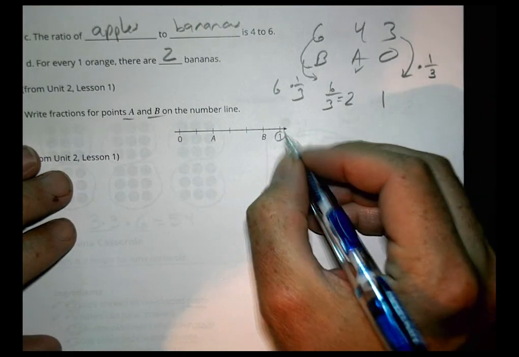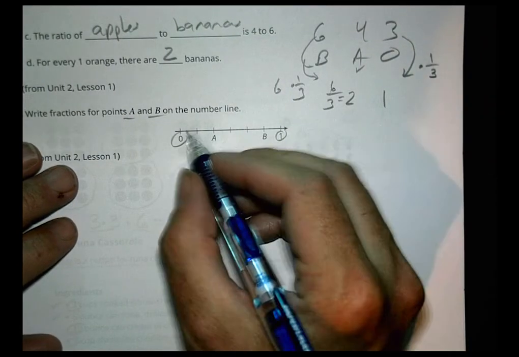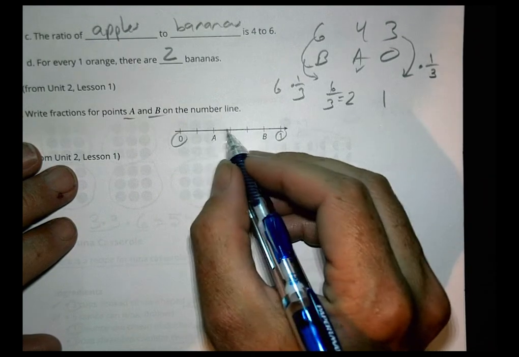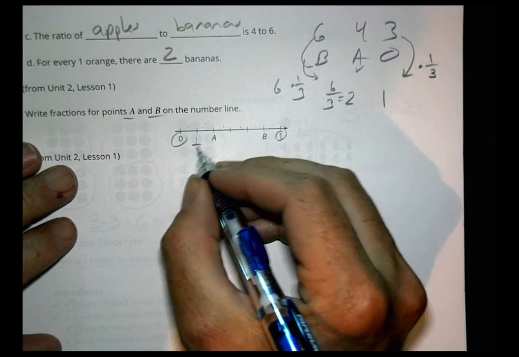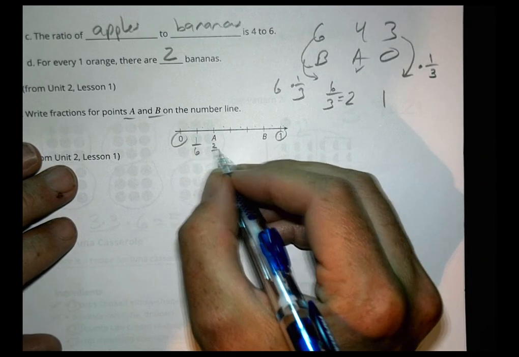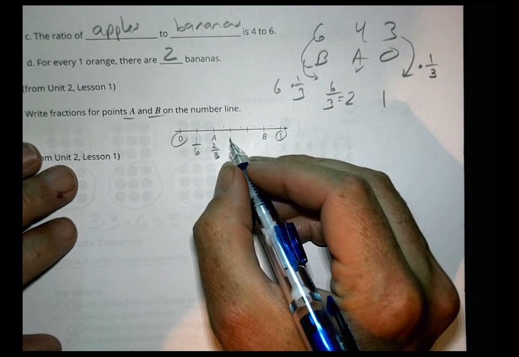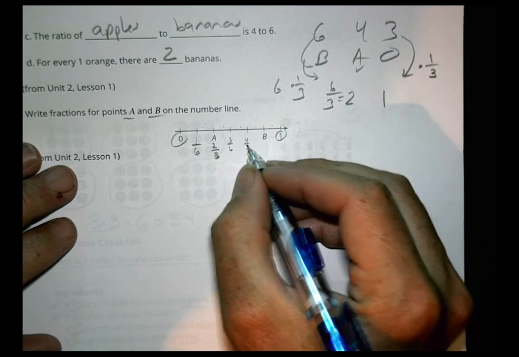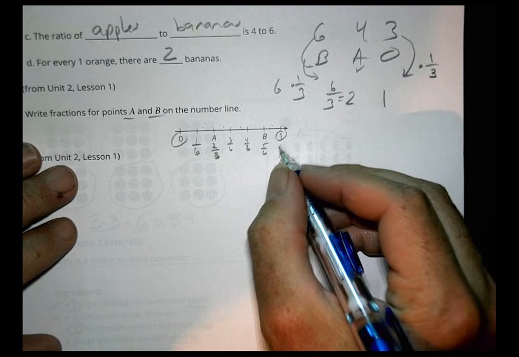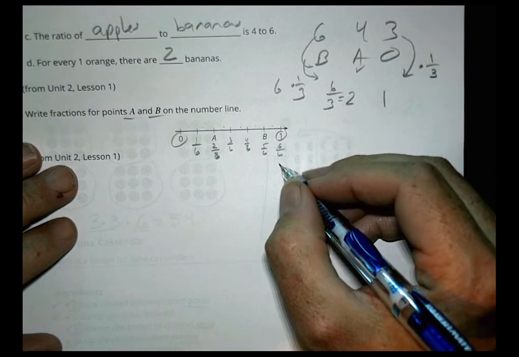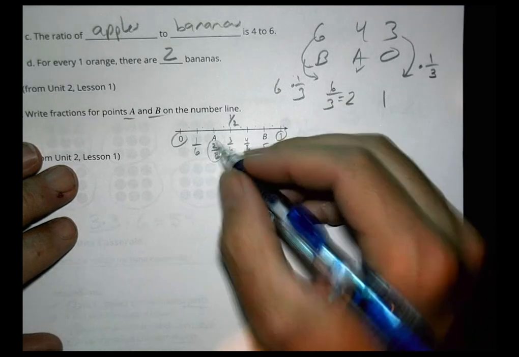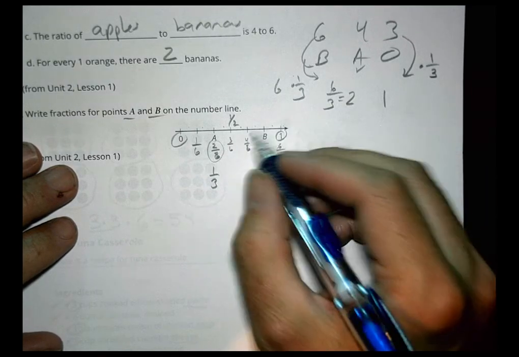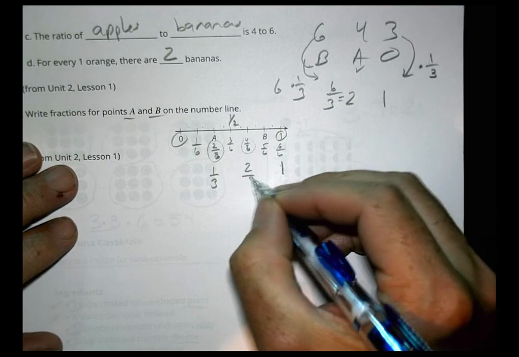Okay, write fractions for points A and B on the number line. This is the number 1. Here is 0. So we have 1, 2, 3, 4, 5, 6. There are 6 spaces between here and here, which means that this is fraction 1/6. This is 2/6. I have 3/6, 4/6, 5/6, and 6/6. Now 6/6 is 1, 3/6 is a half, 2/6 can be reduced to 1/3 if you wanted to, and 4/6 can be reduced to 2/3 if you wanted to.